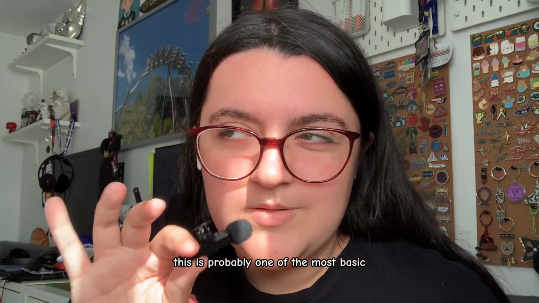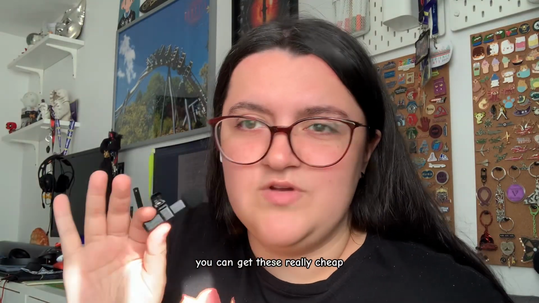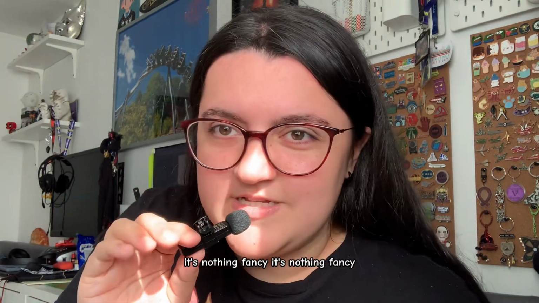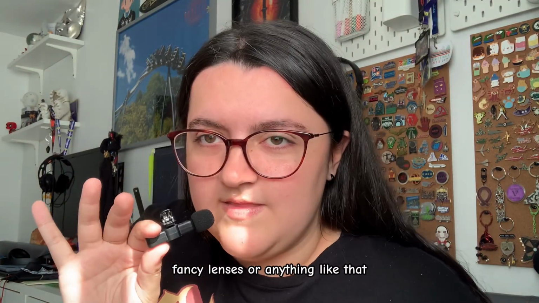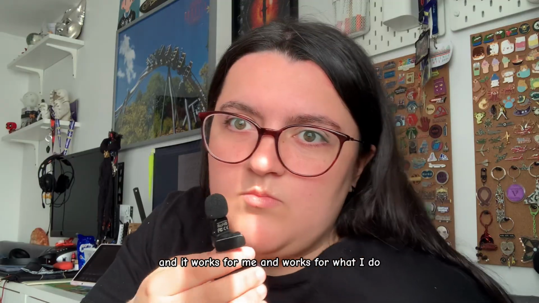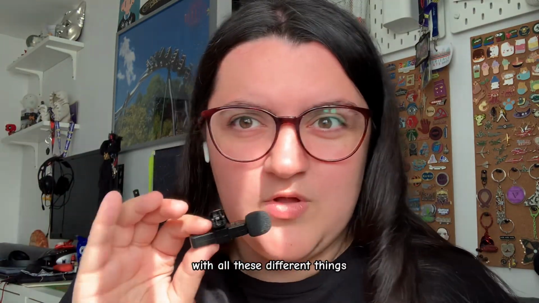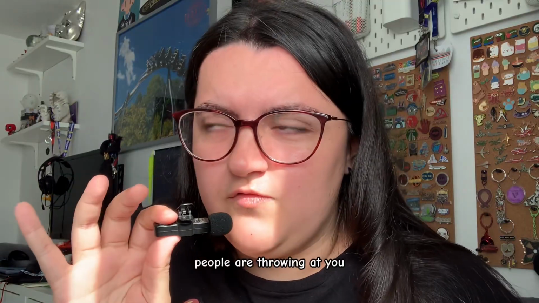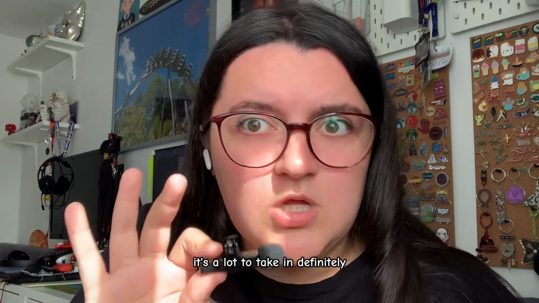This is probably one of the most basic camera setups that you can get. You can get these really cheap. It's nothing fancy like a mirrorless camera with all these massive fancy lenses or anything like that, and it works for me and works for what I do. Getting started with photography can be really overwhelming with all these different things people are throwing at you, different settings, all these different things. It's a lot to take in.